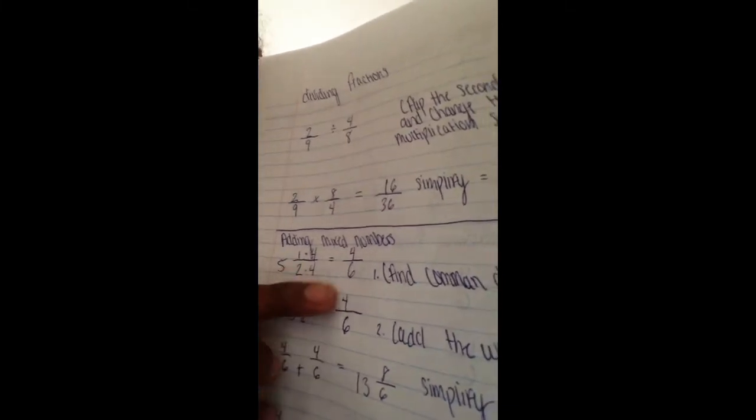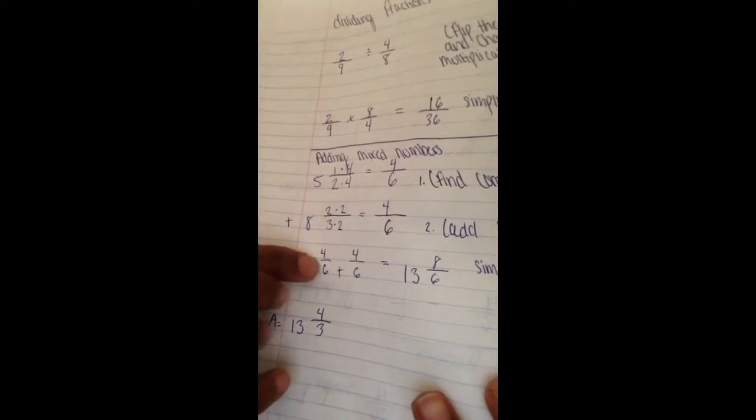So I did 3 times 2 got me 6, 2 times 4 got me 6, and 2 times 2 got me 4, and 1 times 4 got me 4. So it's 4, 6, 4, 6. You see? The next thing I did was add the whole numbers. So 5 plus 8 got me 13. And now you can add.